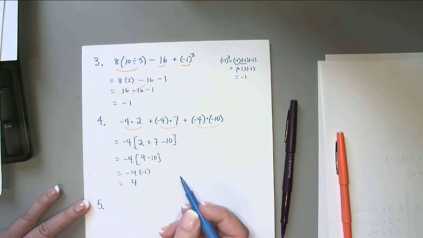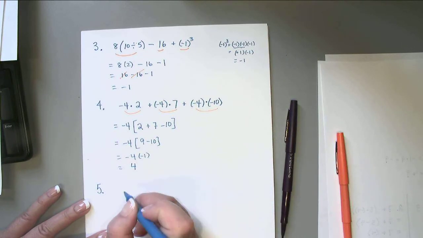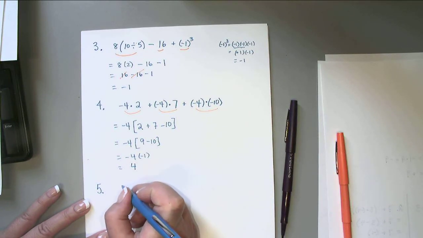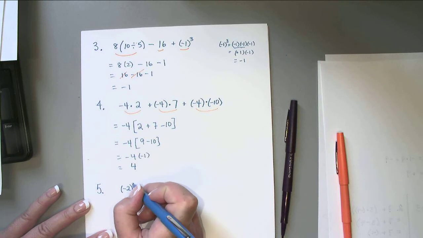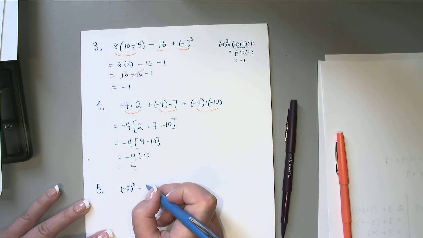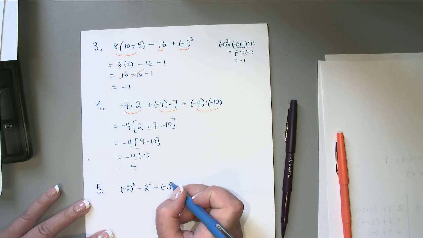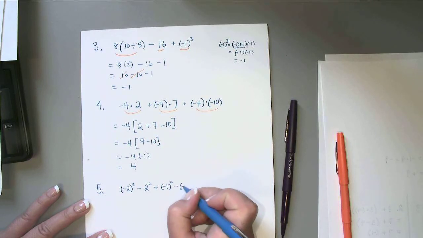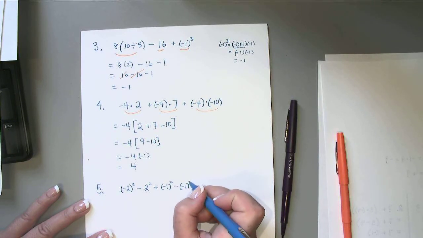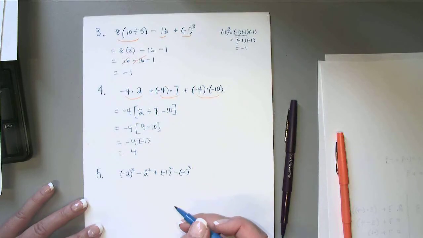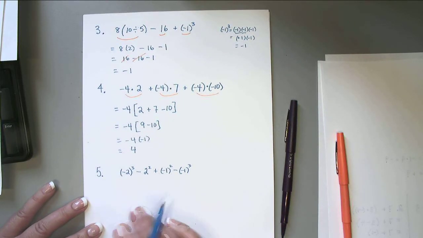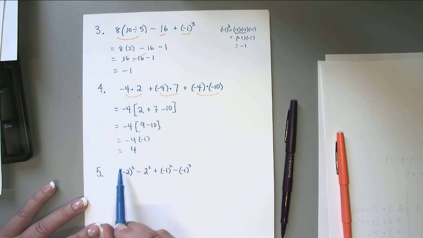Okay, we'll just do another example. Negative signs seem to be a problem. Let's do negative 2 cubed minus 2 squared plus a negative 1 squared minus a negative 1 cubed. Okay, so we've got some negative signs in here. So those of you that are prone to sort of silly mistakes, this is where it comes in. So you have to, like I said earlier, watch what is actually in the bracket.